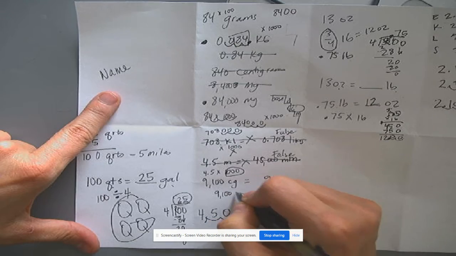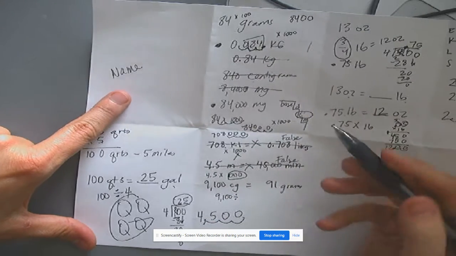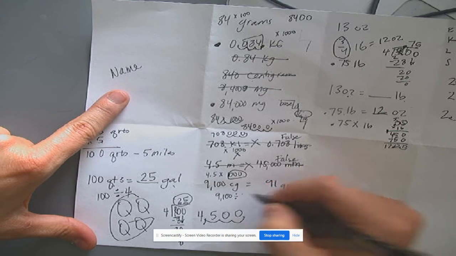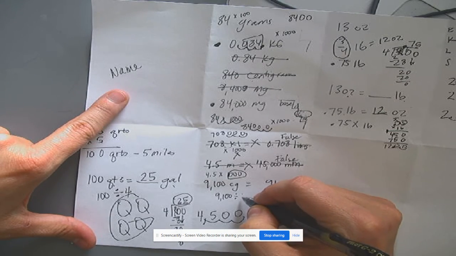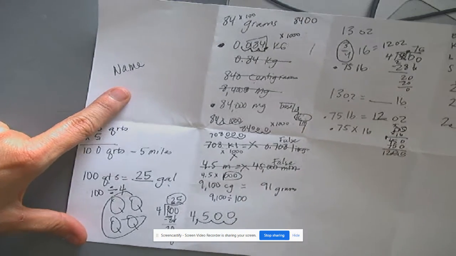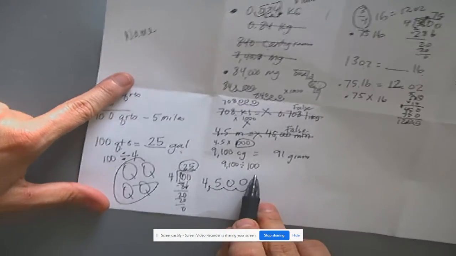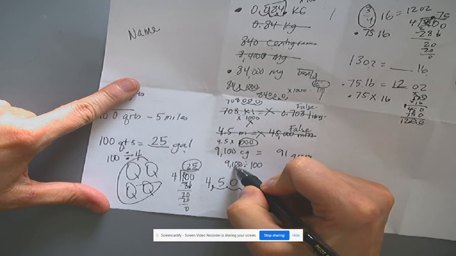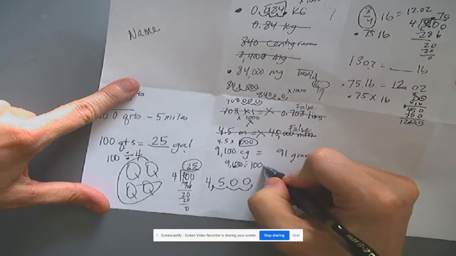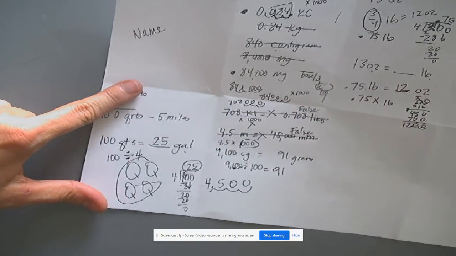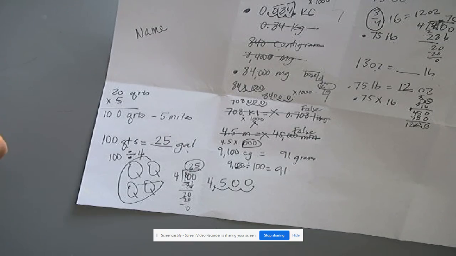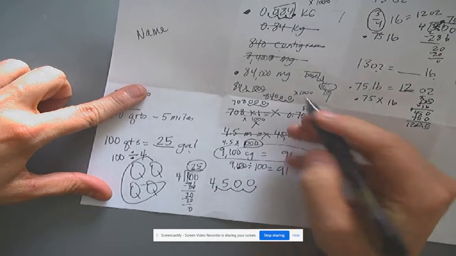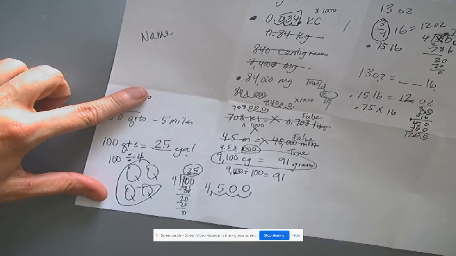So we're going to divide 9,100 by, how many steps did we go up? By 100. So we're going to move our decimal 2 times to the left. So 1, 2. So 9,100 divided by 100 equals 91. So is that correct? Yes, that one is true.